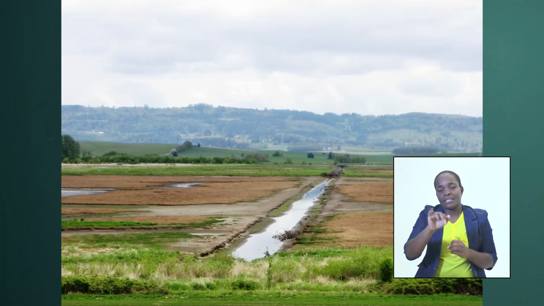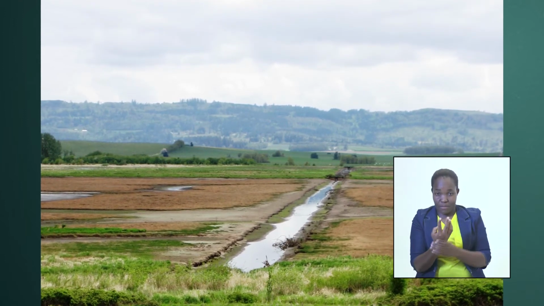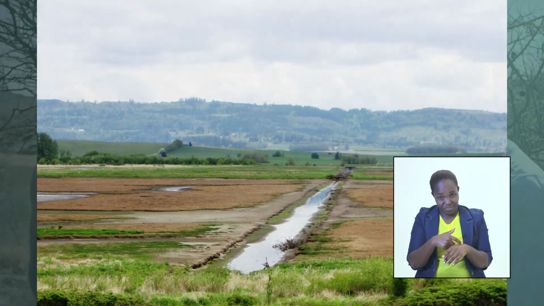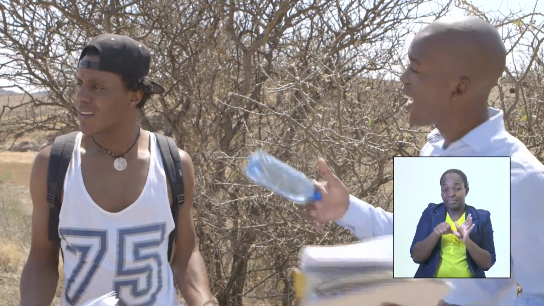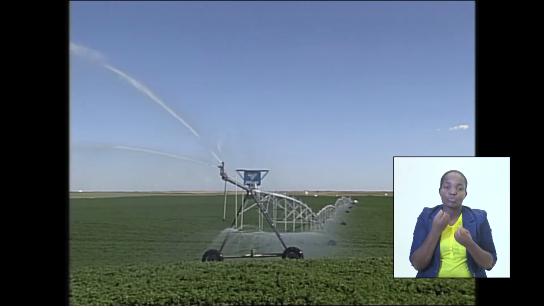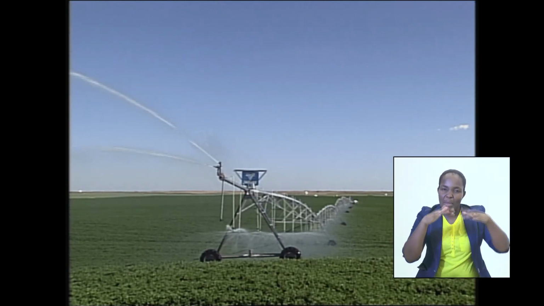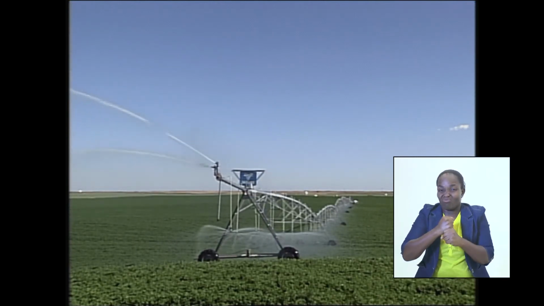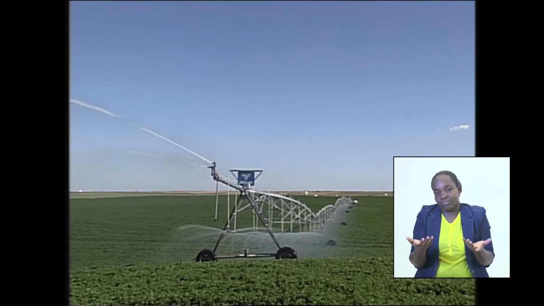Unfortunately, irrigation also has its effects on the environment. What? Sir, I thought irrigation was good for plants. Irrigation can either be good or harmful for the land. Irrigation is good when it provides water to plants in areas of low rainfall or during dry seasons. This is an advantage of irrigation.